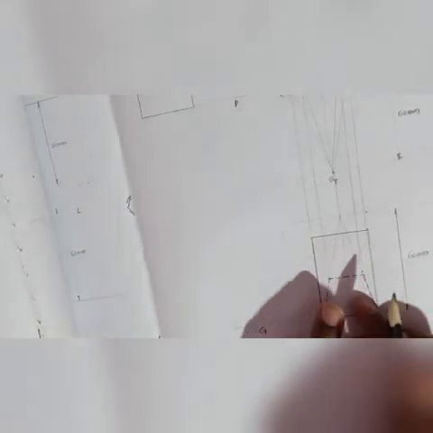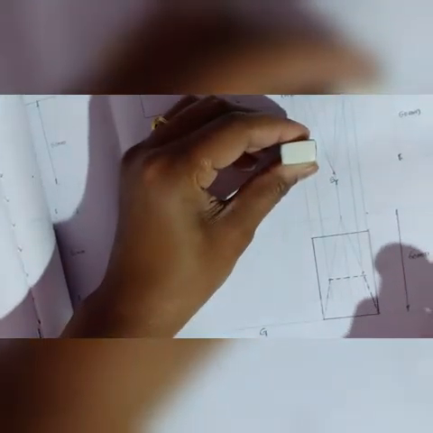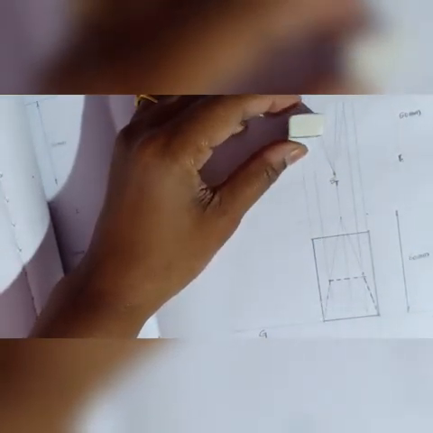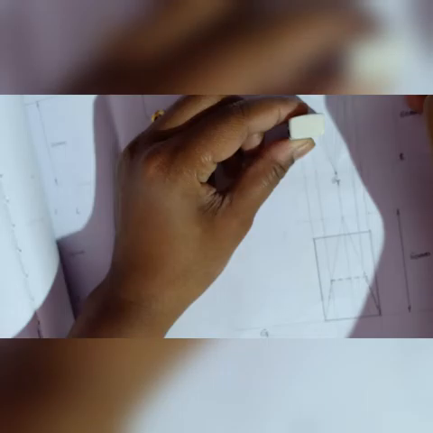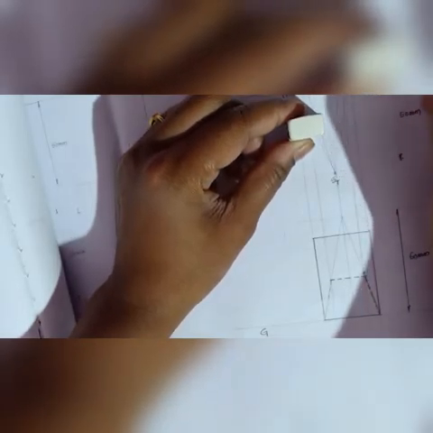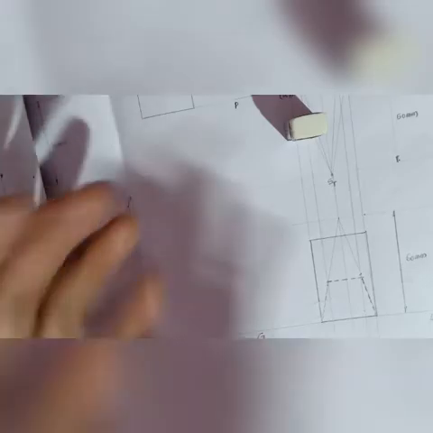Now you got a side which is standing like this, and this is the side which is sitting like this. If I keep my eraser and I'm standing in front, the eraser's shadow will look like this. It will be a little bit elongated or twisted. That is how this lamina is formed.